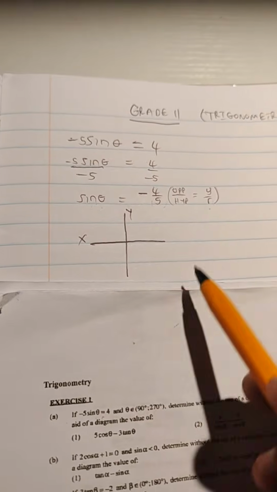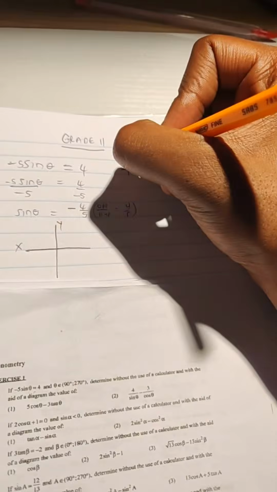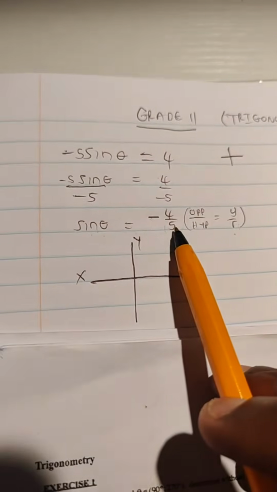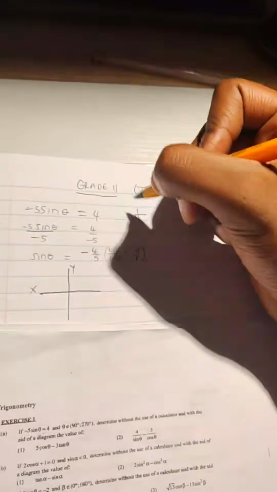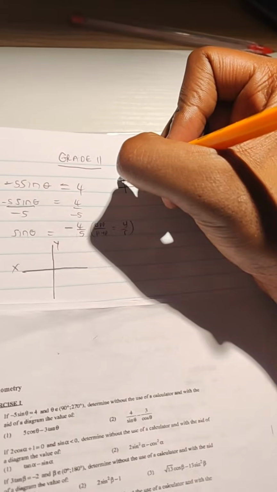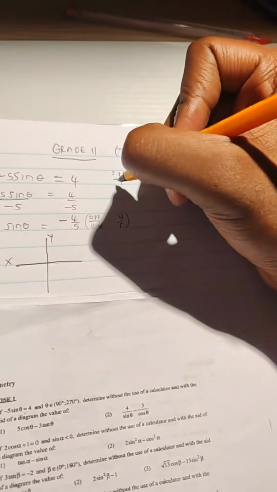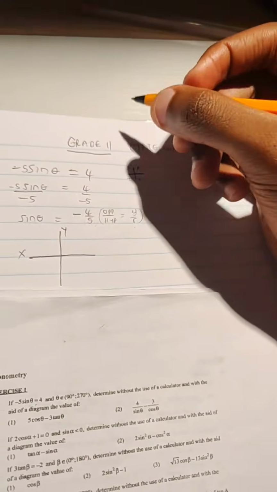Just as a mini diagram, we want to locate where theta lies on our Cartesian plane, because we have our first quadrant, our second quadrant, our third quadrant, and our fourth quadrant.